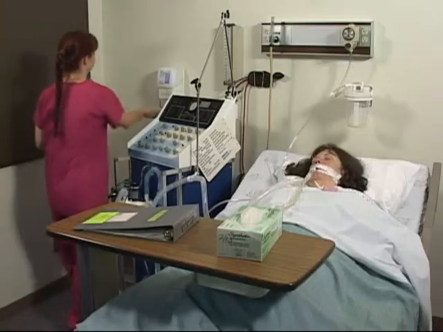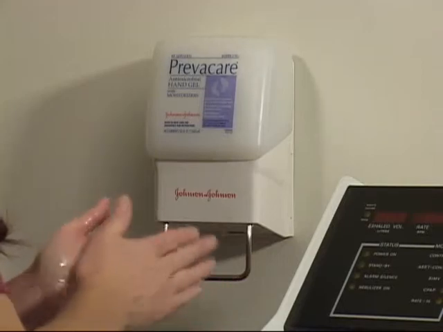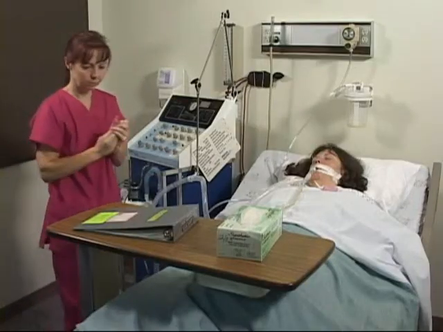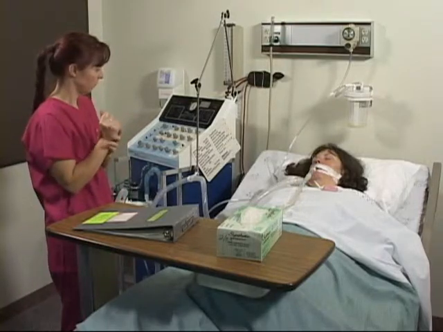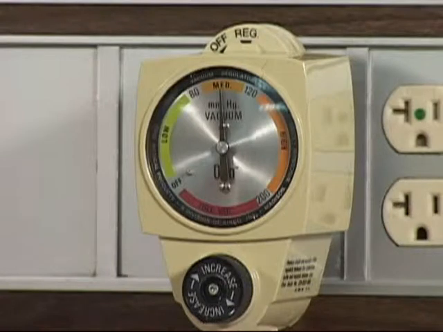Suctioning is a sterile procedure. Although the inline suction catheter is a closed system, hands should be cleansed prior to any client procedures. In this case, use of an alcohol-based rub is as satisfactory as using soap and water. Check the setting for the suction device used for this suctioning. It should be set at -80 to -120 millimeters mercury.